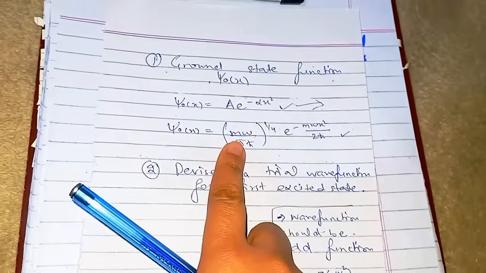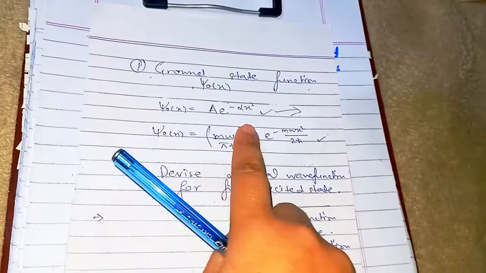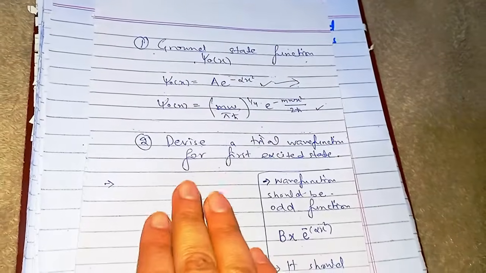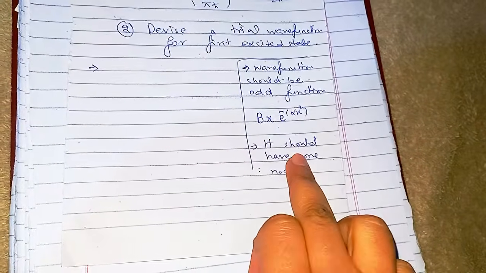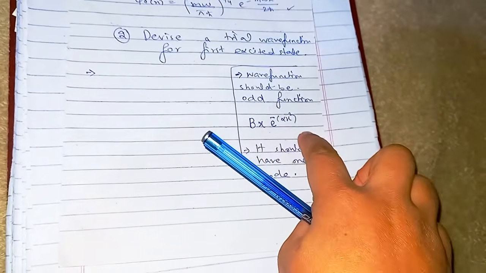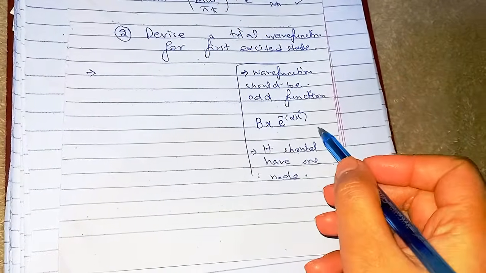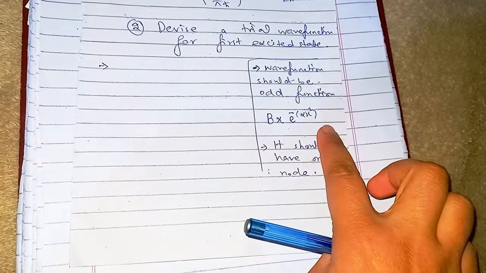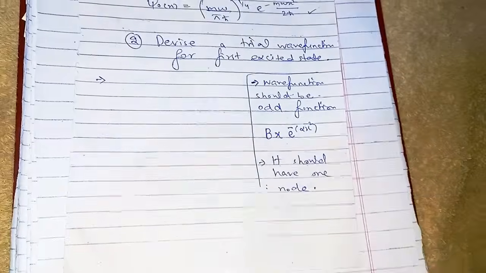In ground state, there was no node. You must remember that. There should be no nodes in a ground state, since it's the ground state, and the second state in line should have one node. Okay, and we'll confirm whether it has one node or not. And what we mean by node is that it should be 0 at one place only. This wave function should be 0 at one place only. So that is what node means.